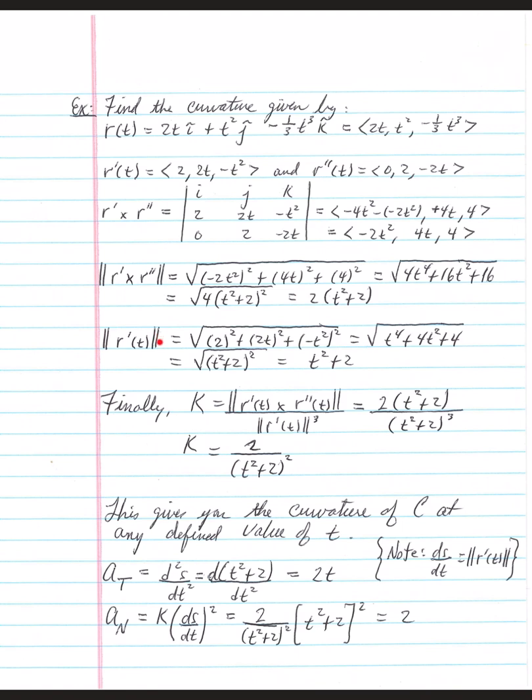Speed, or magnitude of r prime, we go back up here to r prime. Square each component, add together, and that gives us t to the fourth plus 4t squared plus 4. Again, that will factor as t squared plus 2 twice. Square root of that squared, you just get t squared plus 2.